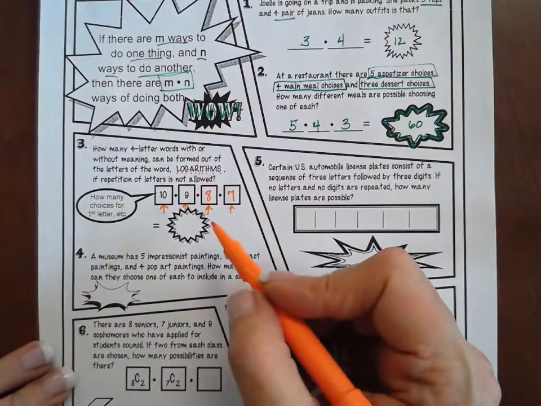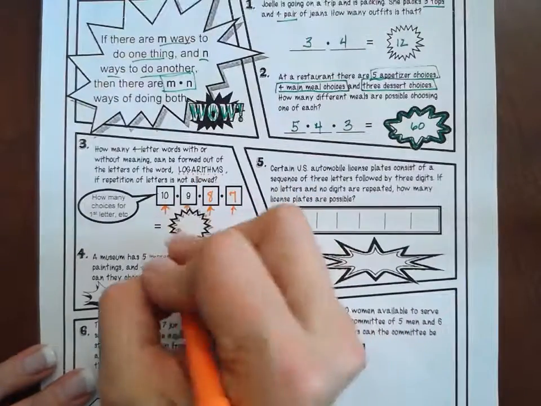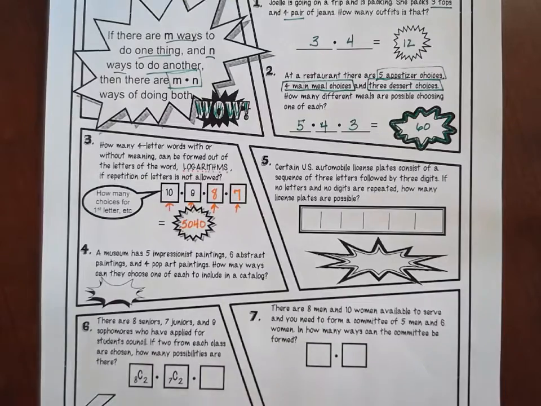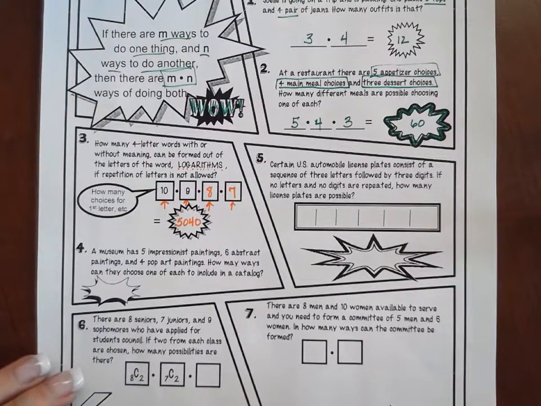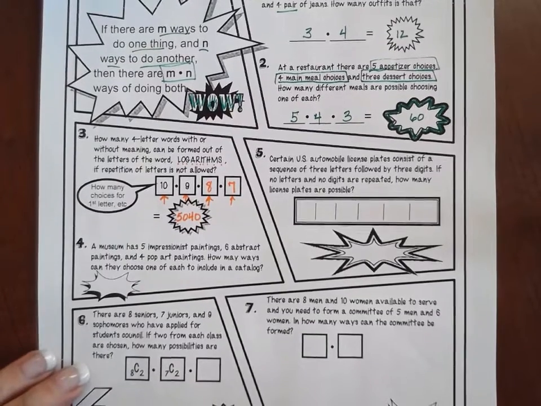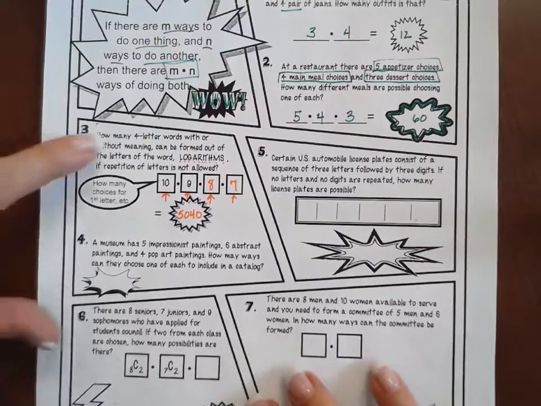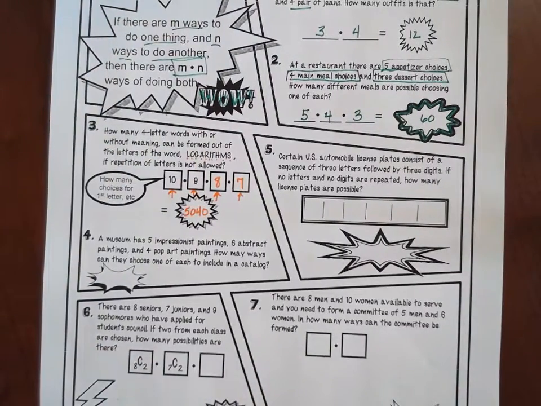So that gives me 5,040 different words that I could create. I don't think that's right. They're not grammatically correct. It doesn't have to be. It says with or without meaning. So if it's without meaning, it doesn't matter. It's basically how many ways can I reassign these letters into 4 letters.